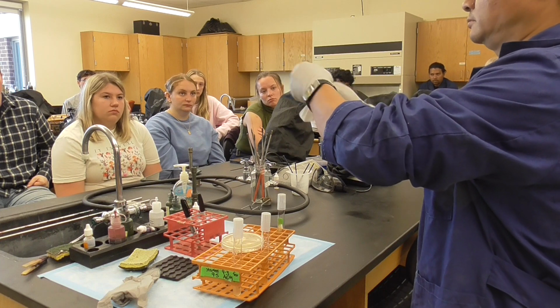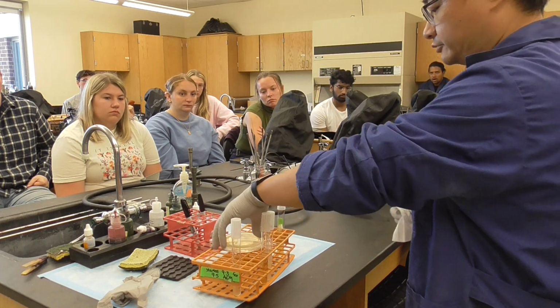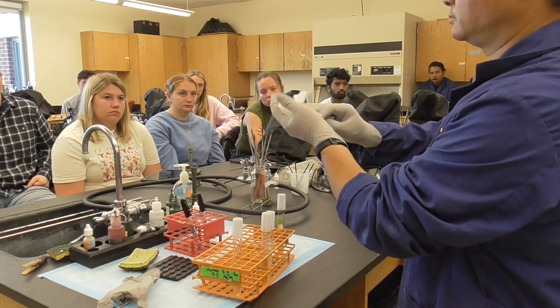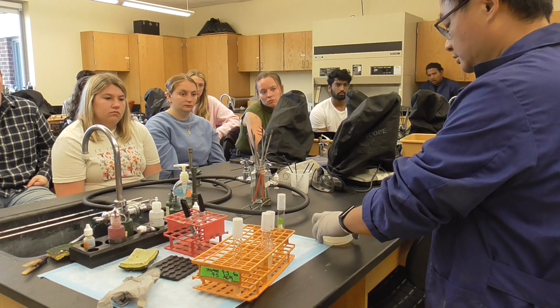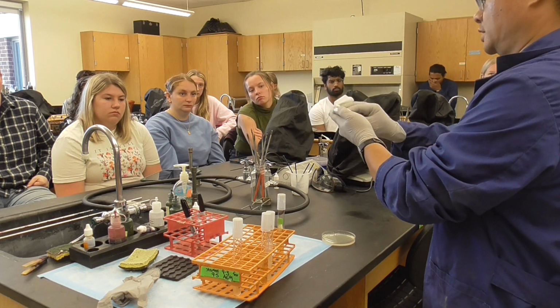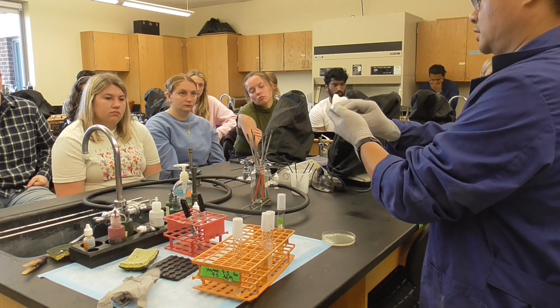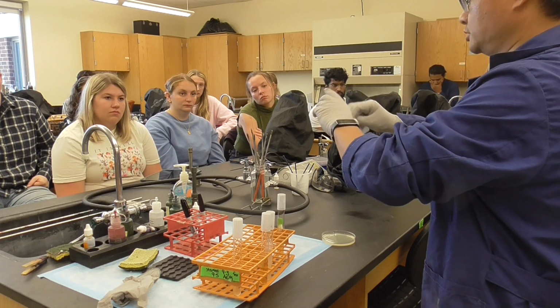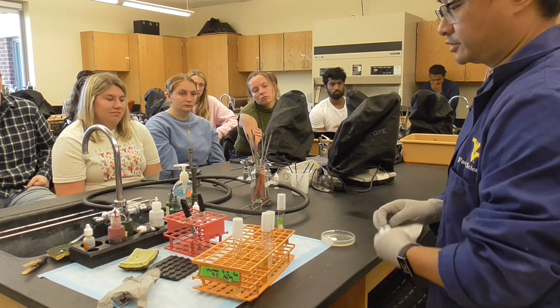You see that? Agar plates, very important, dry. If you see liquid on the edge, clean it. Okay? Because it's going to bother you. The condensation will bother the results. That's the first thing first.